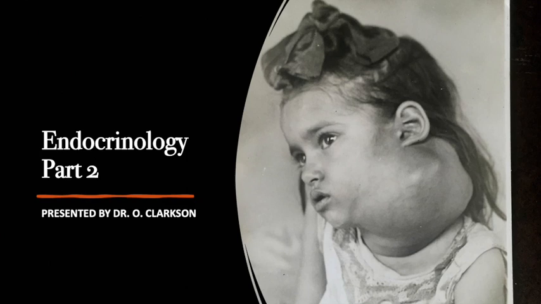All right, so who gets these? It's going to be more common in women than men. It is the most common cause of hyperthyroidism, especially between the ages of 20 and 40. And here's the major thing that's involved. It's going to be your thyroid stimulating immunoglobulin, or TSI.